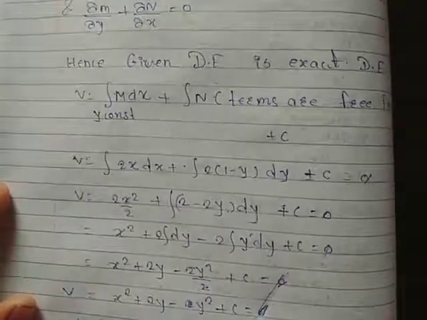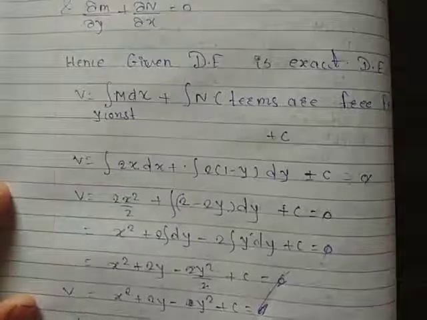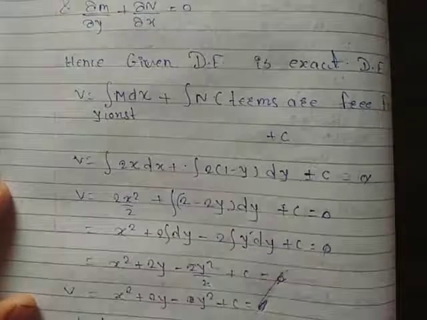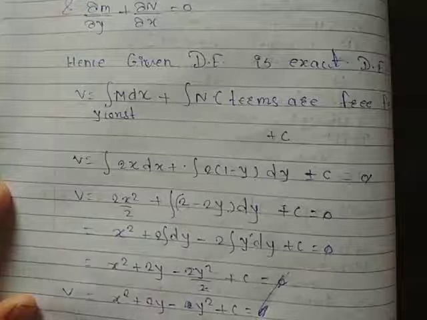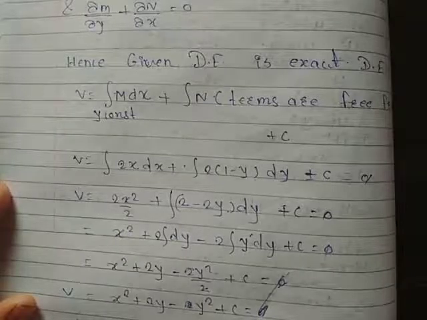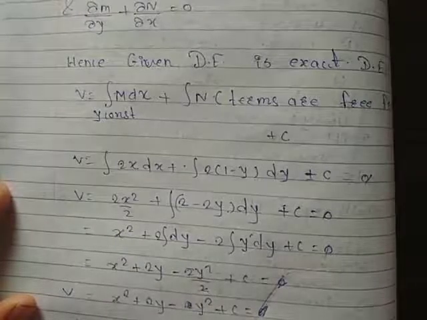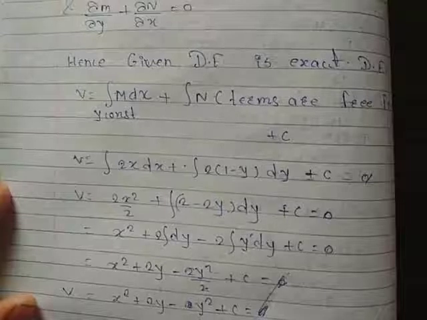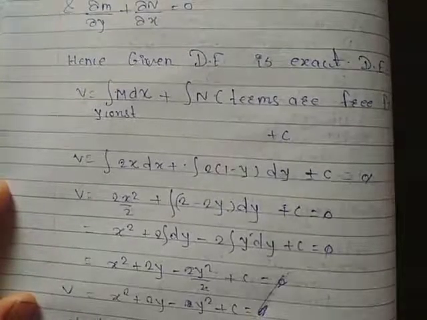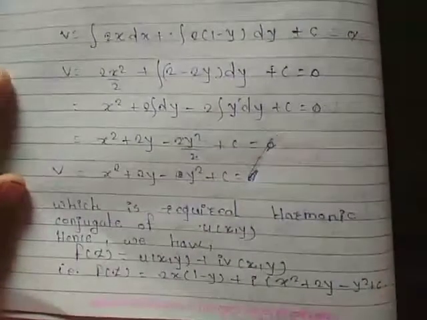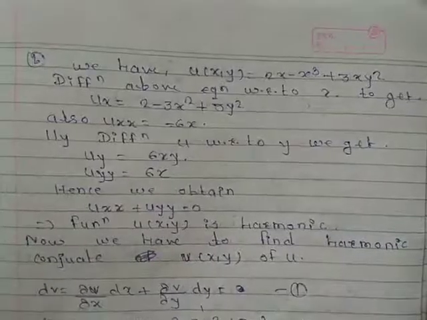Hence, we have f(z) = u(x,y) + i v(x,y), that is f(z) = 2x(1 - y) + i(x² + 2y - y² + c). Now we will solve the next example.